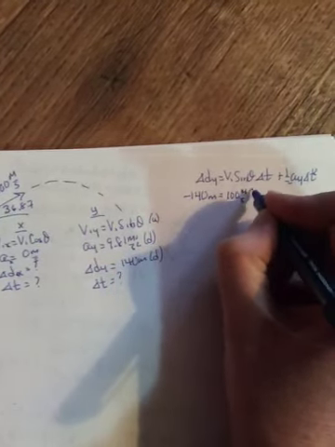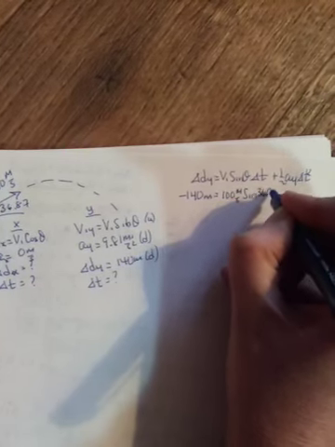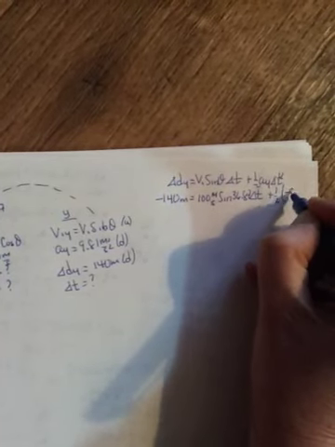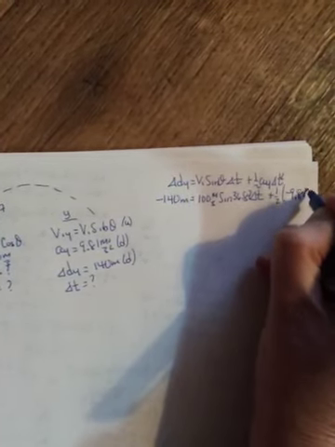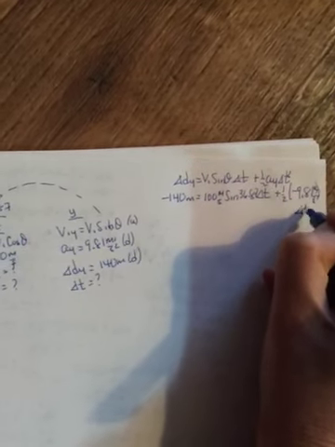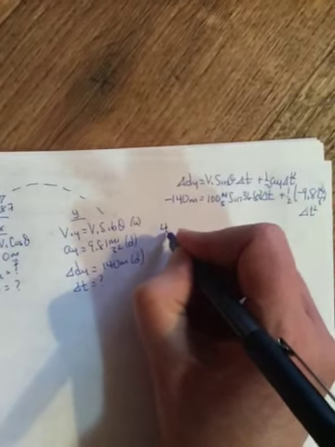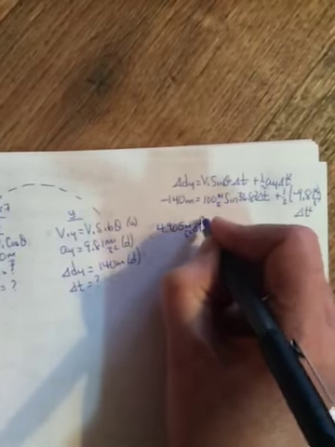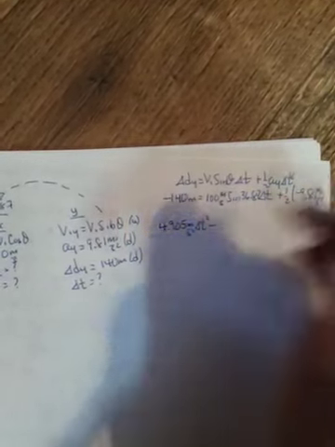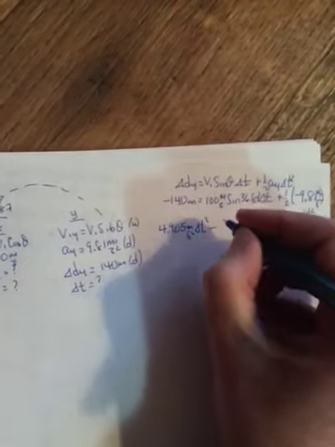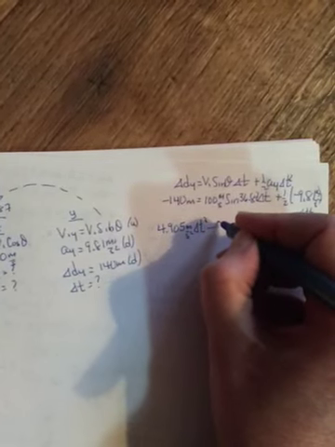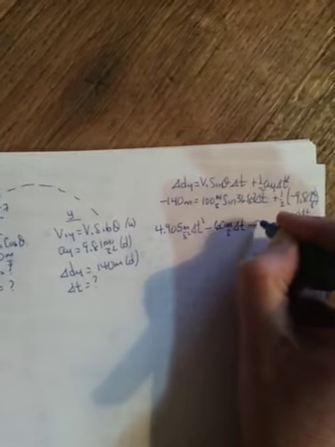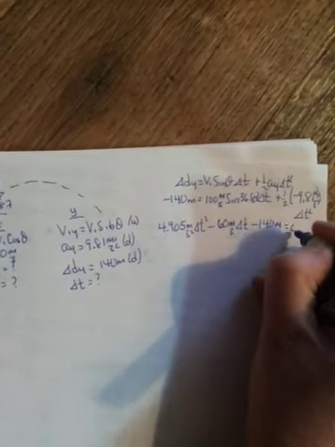100 meters per second, sine of 36.87 delta t, plus 1/2 negative 9.81 meters per second squared, t squared. Rearrange, so it's going to be 4.905 meters per second squared, t squared, plus, the sine of 36.87 is 0.6, and then times 100 is 60 meters per second delta t, minus 140 meters equals 0.